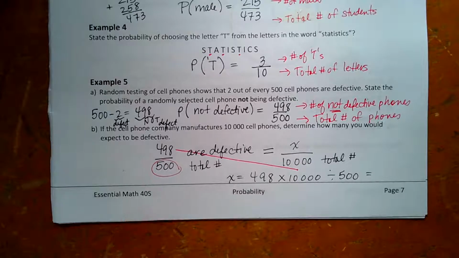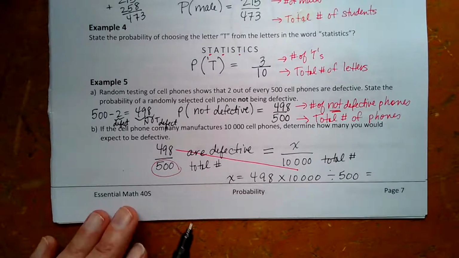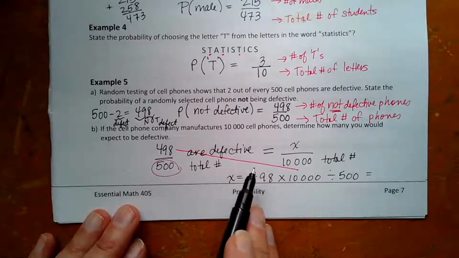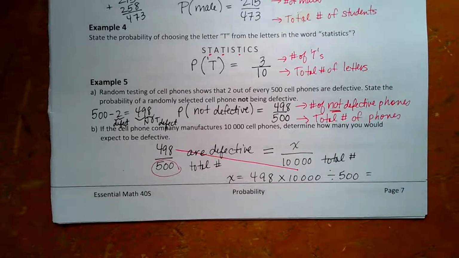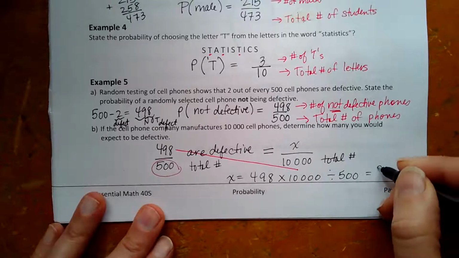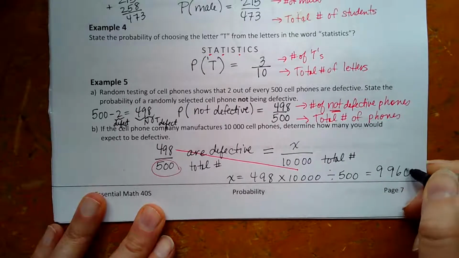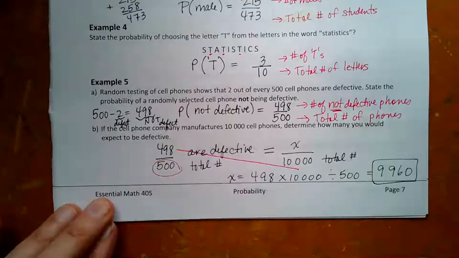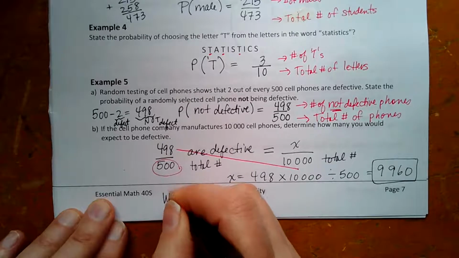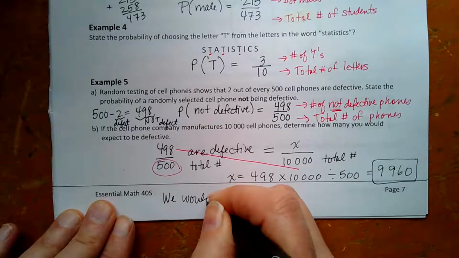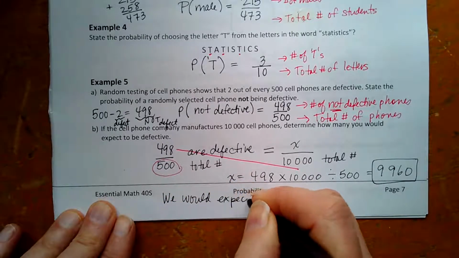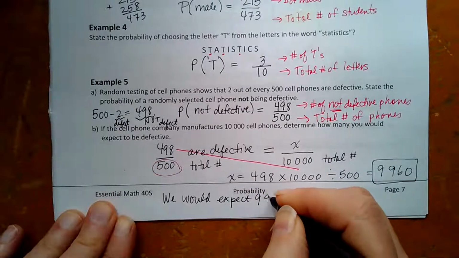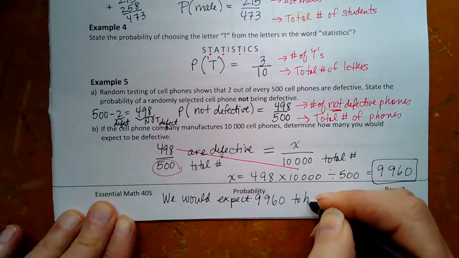All right, let's see what that gets us. They just wanted to shift the total number, to increase the total number. So the number of defectives is also going to increase, and we can just set that up using our familiar cross multiply technique. So I get 9,960. Okay, so I would say we would expect 9,960 to be defective.